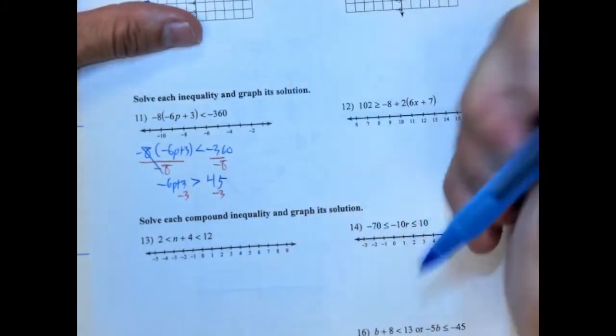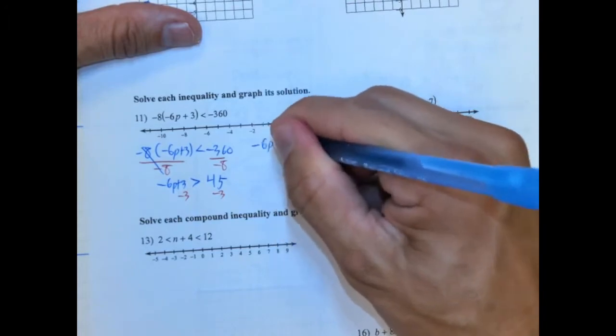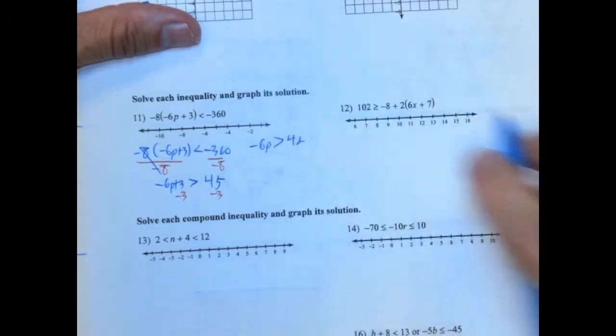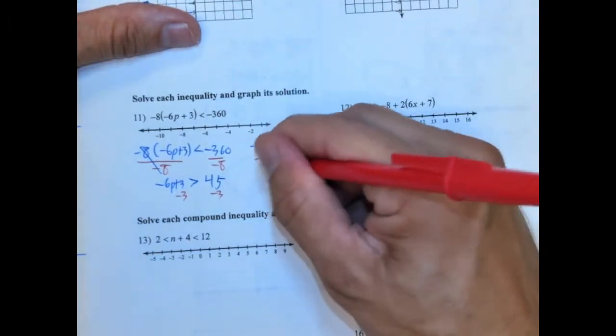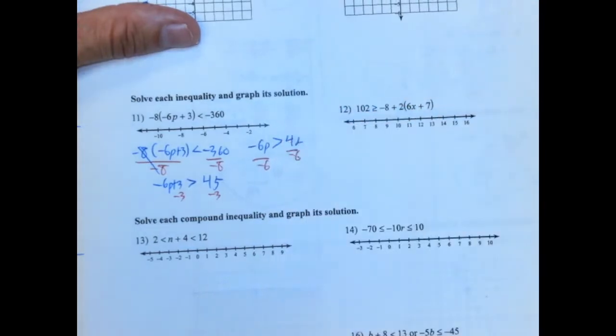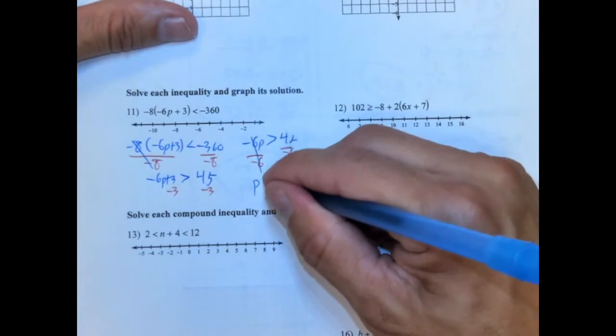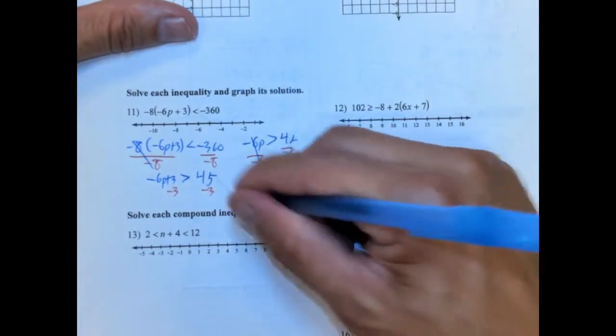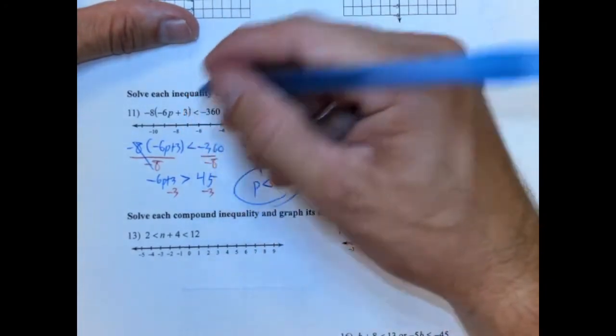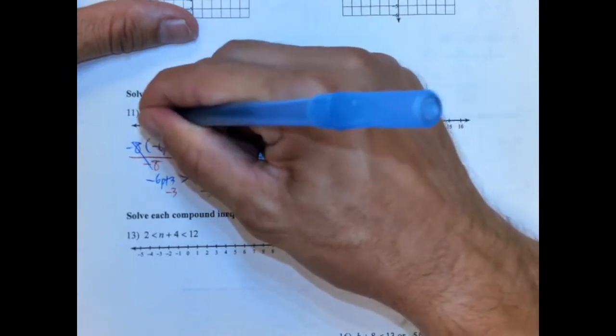And we're going to get negative 6p is greater than 42. We're going to divide by our coefficient, which is negative 6. And again, this is going to change again because we divide by a negative. So p is less than negative 7. Negative 7's here, open circle, less than, going this way.